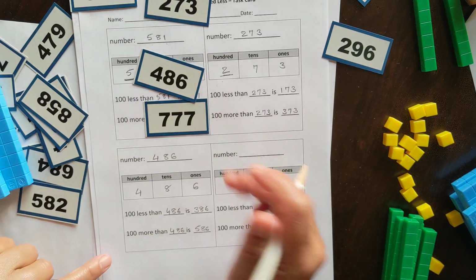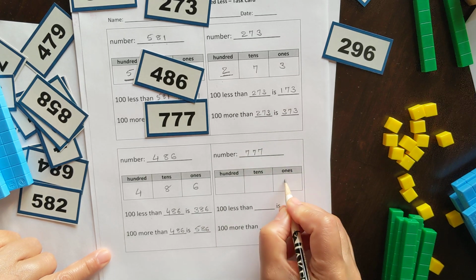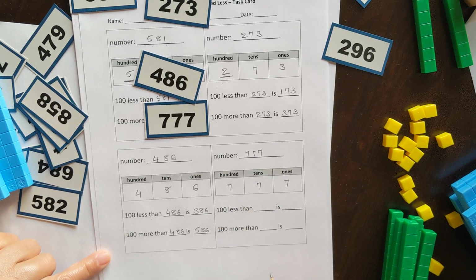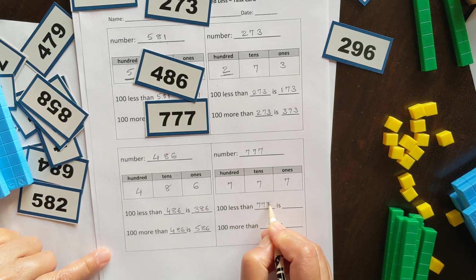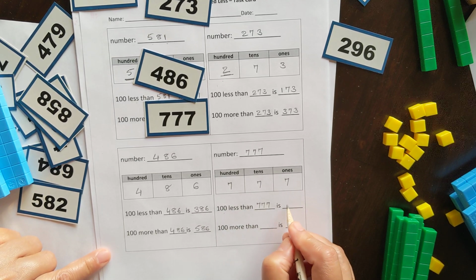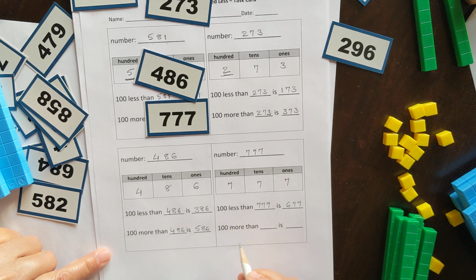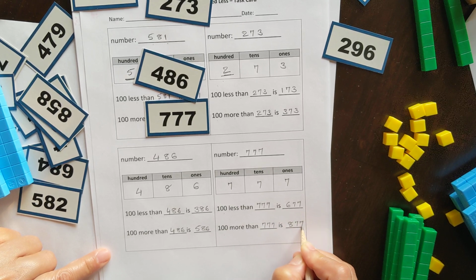Let's take one last one. 777, 7 ones, 7 tens, and 7 hundreds. 100 less than 777 is 677. 100 more than 777 is 877.